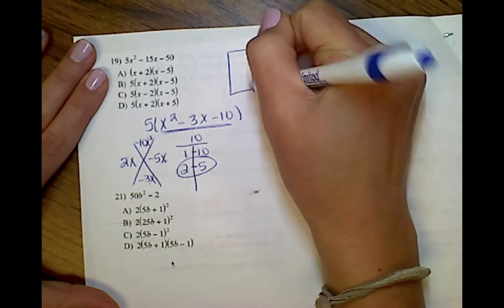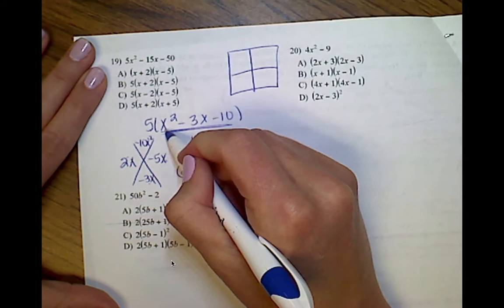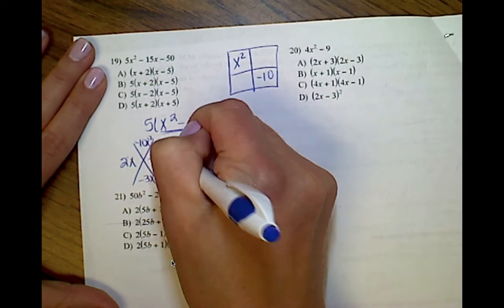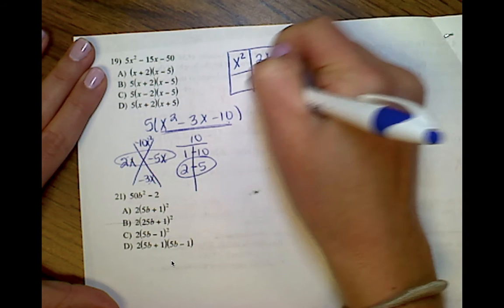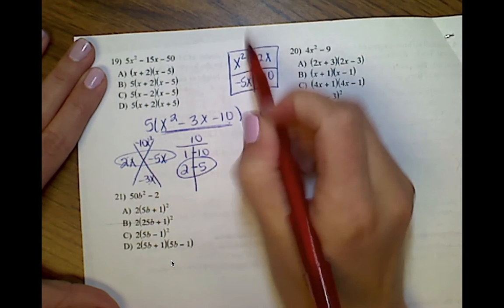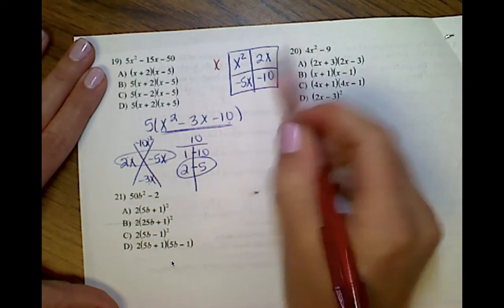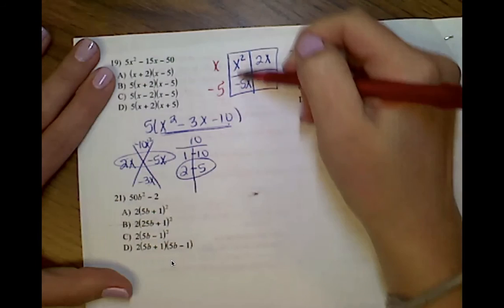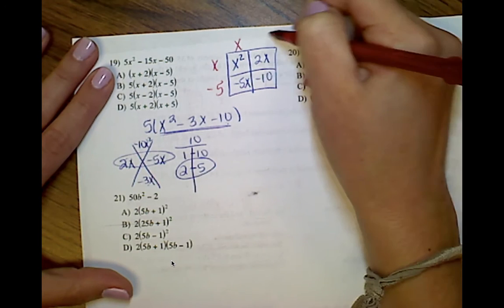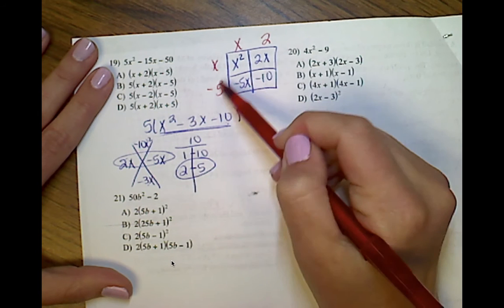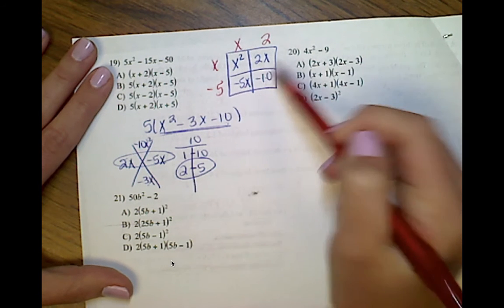Set up the box. First piece is x squared, negative 10, and my x gave me the 2x and the negative 5x. Take out the greatest common factor. Here, it's x. Here, it's negative 5, so we want that to be positive. Here, it's x, and here, it's positive 2. X times x is x squared, x times 2 is 2x, x times negative 5 is negative 5x, negative 5 times 2 is negative 10.